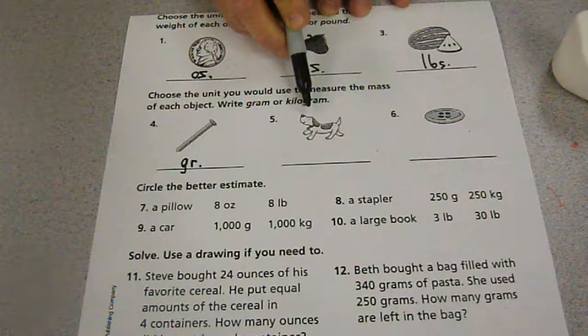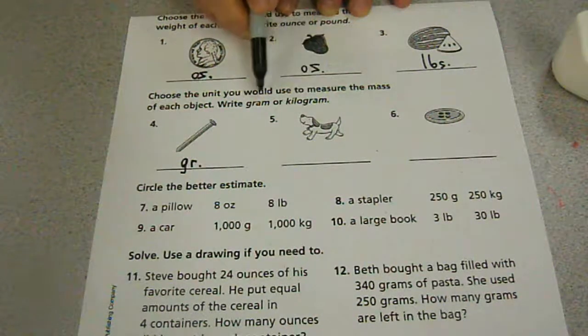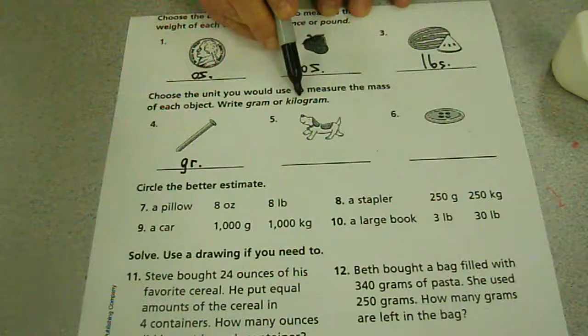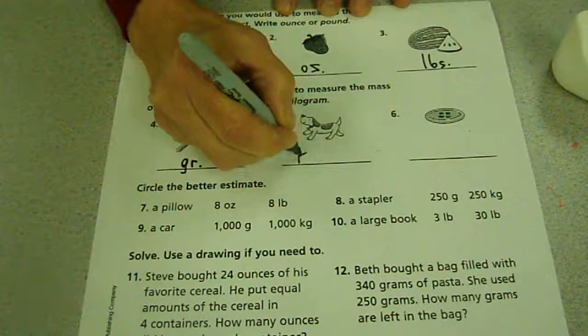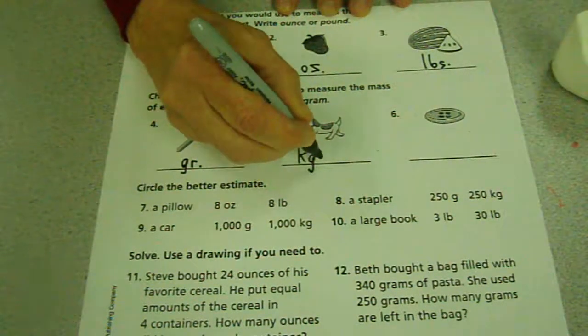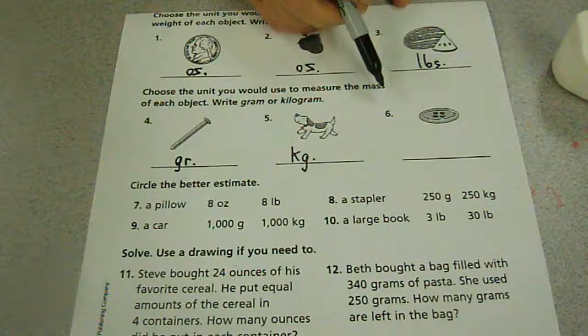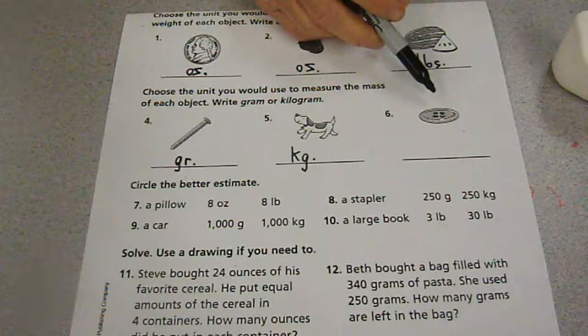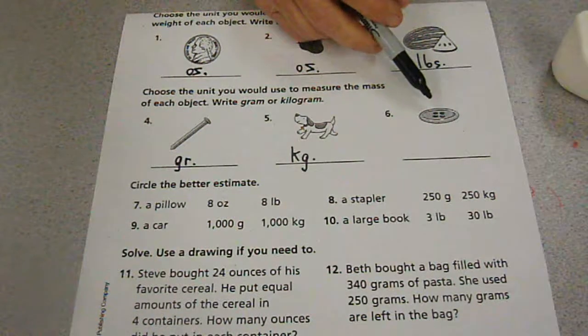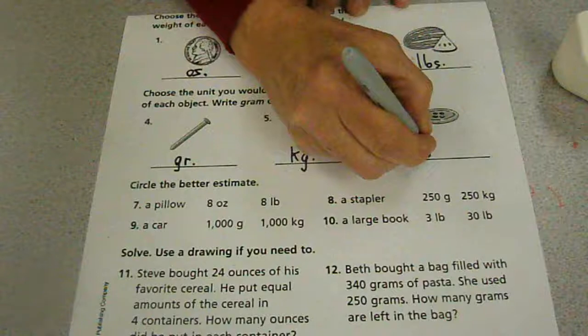A puppy or a dog, well, it would take a lot of those little blue chips, so I would probably do kilograms. And then a button, that's a very lightweight object. We would probably use those little blue ones, so that would be grams.